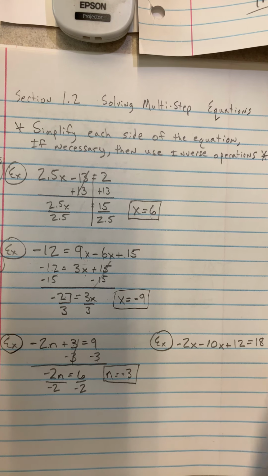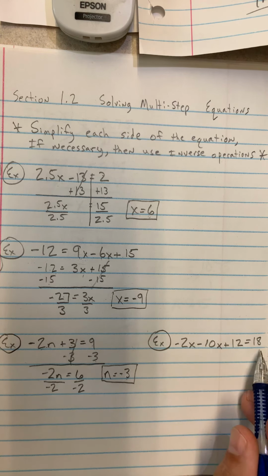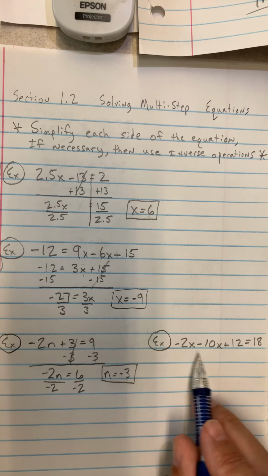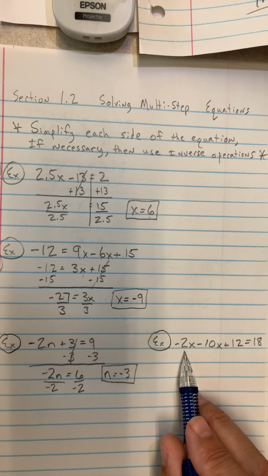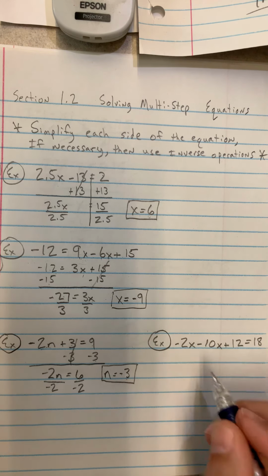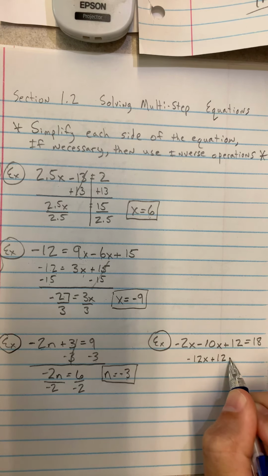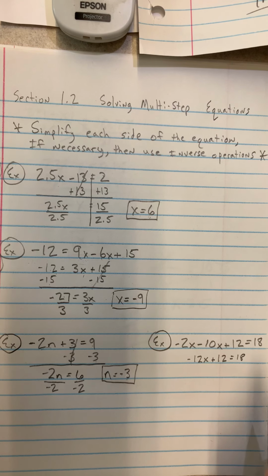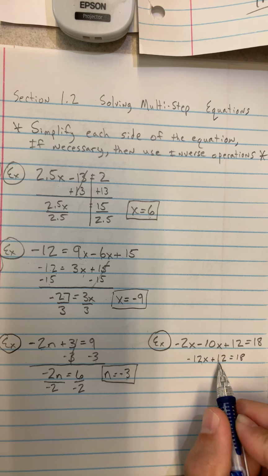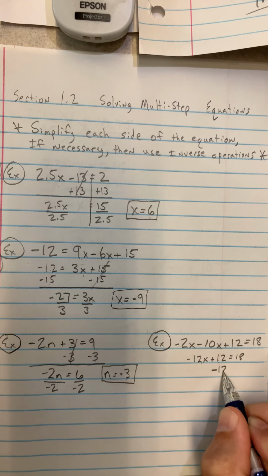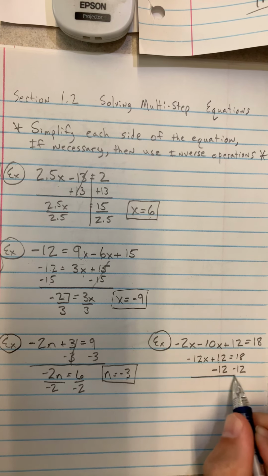On this example over here, look to see if we can combine some like terms. I certainly can combine negative 2x and negative 10x. Negative 2x subtract 10x gives me a negative 12x plus 12 is equal to 18. X is being multiplied by negative 12, added by 12. I need to reverse this. Got to isolate that variable, get it by itself. I will subtract 12 from both sides.